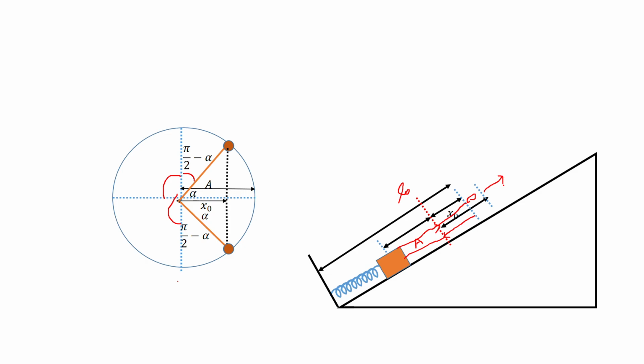So total time taken will be the time taken to move this distance, that is pi by 2 minus alpha, plus time taken for this extreme position, that is 1/4 of time period, then again moving from its extreme position to equilibrium position, this is again 1/4 of time period, and then again to move a distance x naught, the angle that it has to travel is pi by 2 minus alpha.